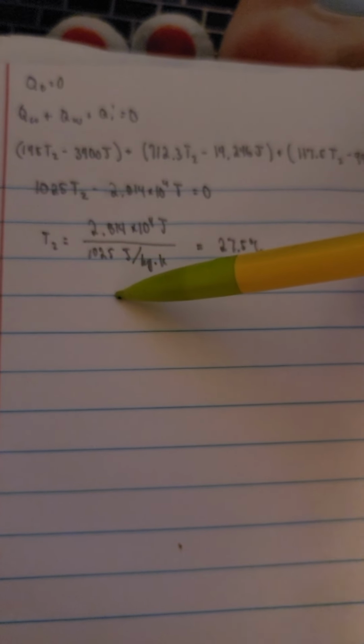So let me simplify that to 1025 times T2 minus 2.814 times 10 to the 4th power joules equals 0. And from there, we can simplify the equation to solve for T2, which would be T2 equals 2.814 times 10 to the 4th joules divided by 1025 joules per kilogram Kelvin, which is going to get us 27.5 degrees Celsius, which is the answer.